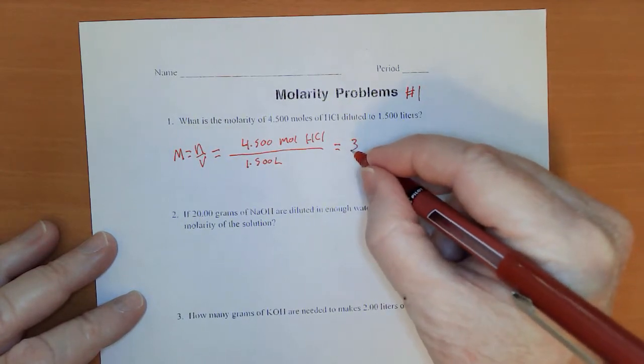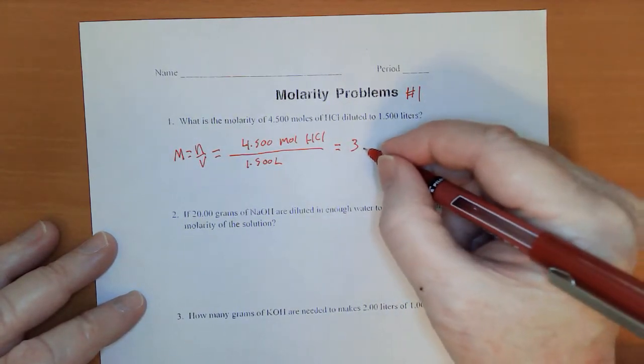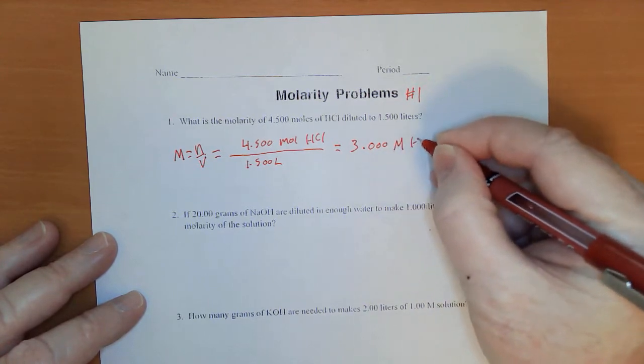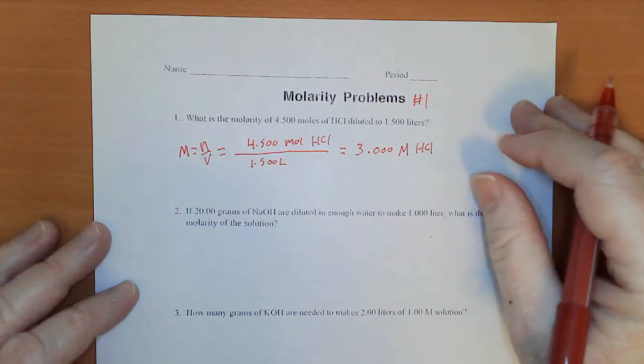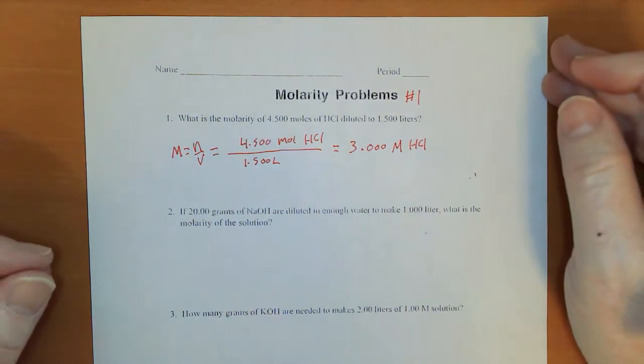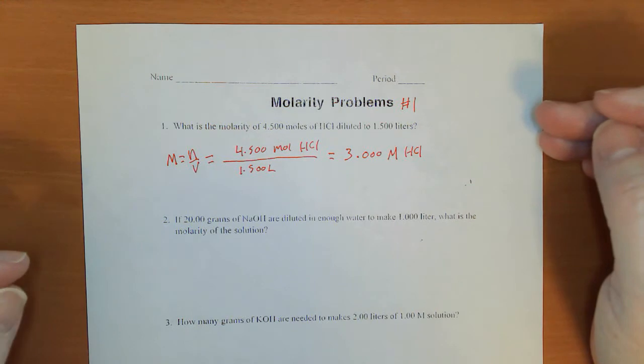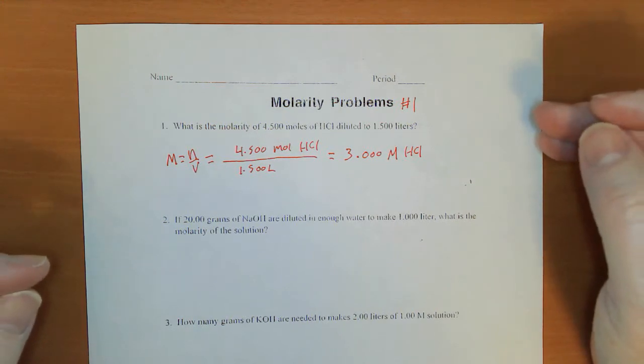Now that is 3, but paying attention to sig figs, 3.000 molar HCl. Okay? Pretty straightforward problem there, but an important one.